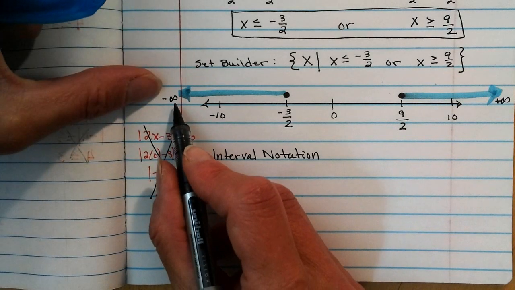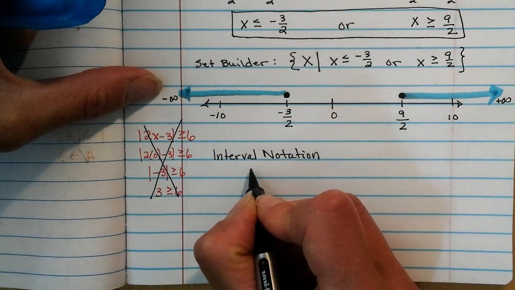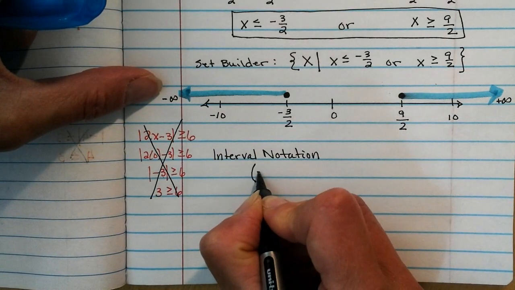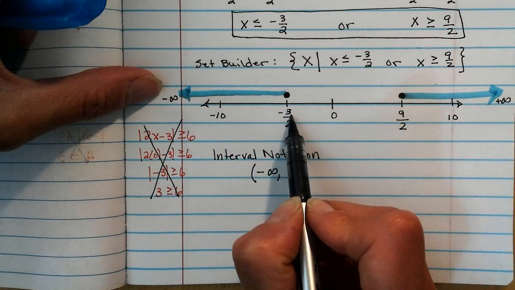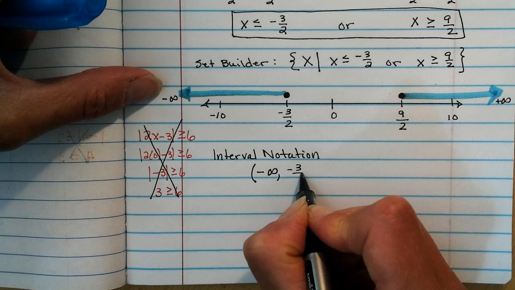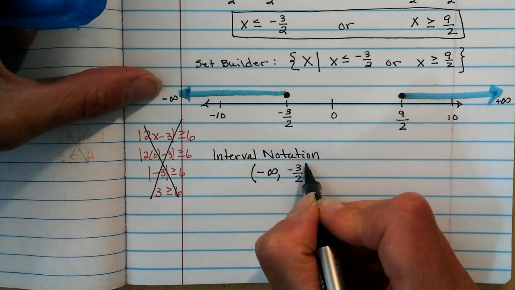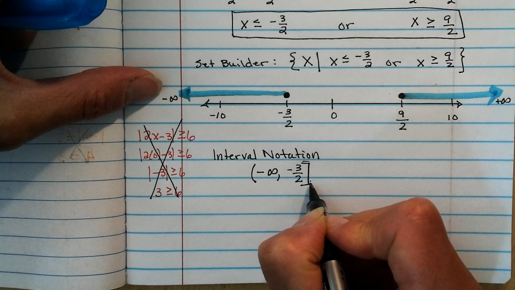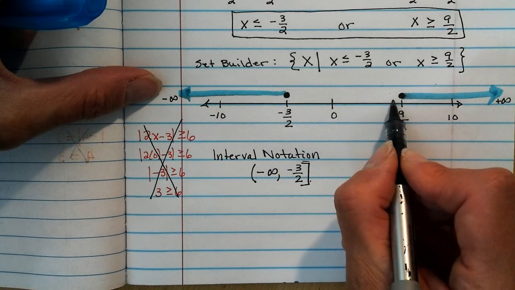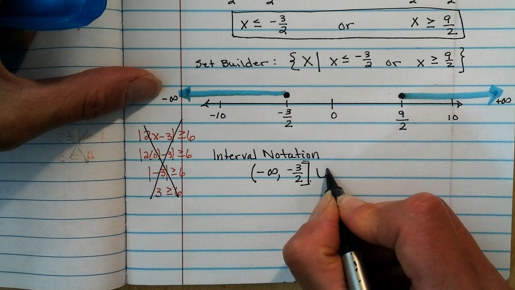So with interval notation, I'm going to start at the far left, which means I'm going to start at -infinity, and I'm going to go all the way to -3/2. Because this is closed, I'm going to use that equal sign that's being held up by the stick. Then we have a gap. There's our gap.